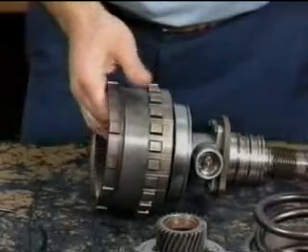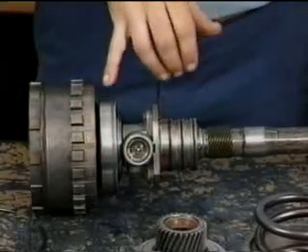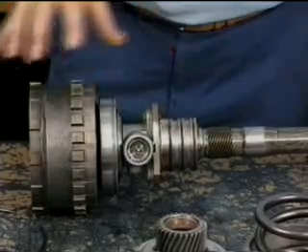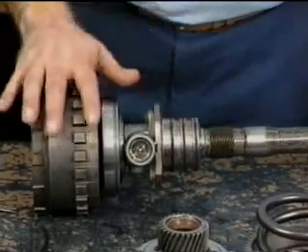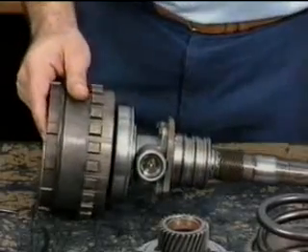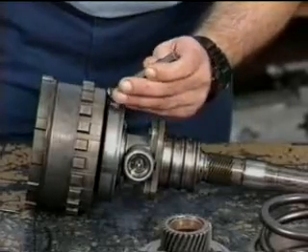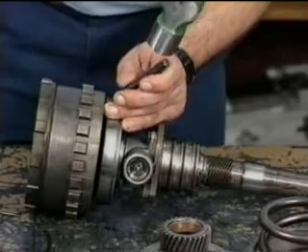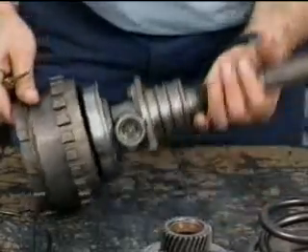Now, before we can remove the output shaft from the annulus gear, we have to place marks on the output shaft and the annulus gear for the same reasons, to be able to index the output shaft to the annulus gear to prevent any possibility of vibration. So we will make our marks. And now we can remove the snap ring.